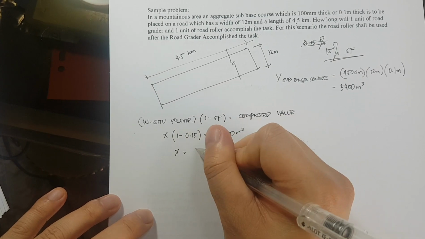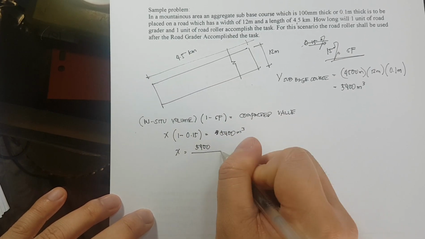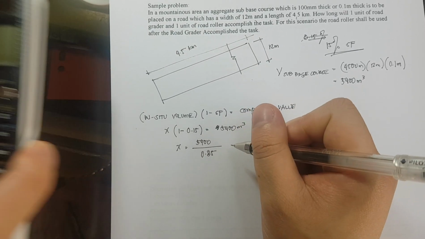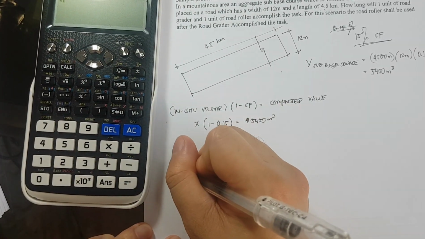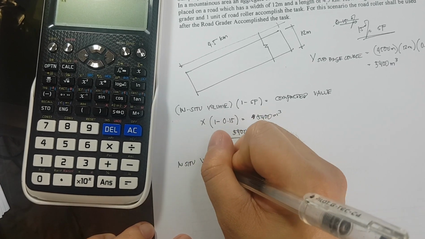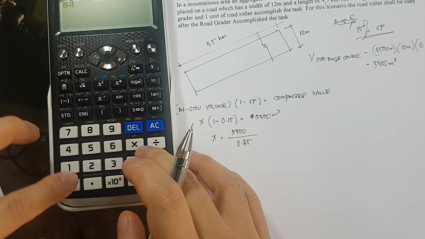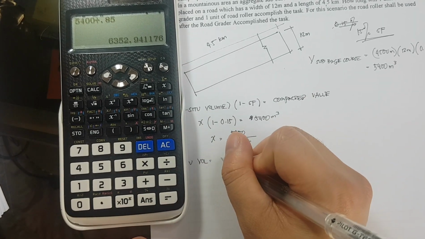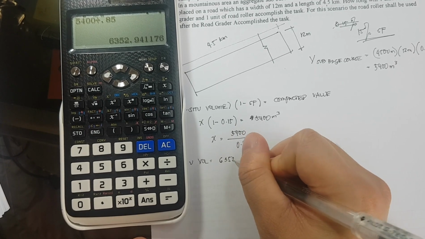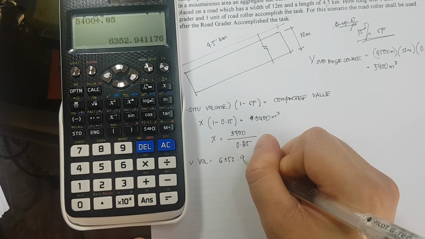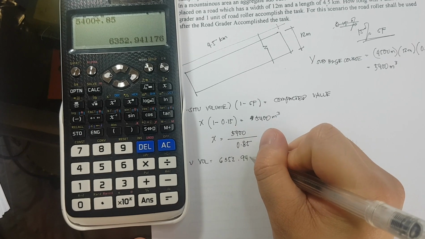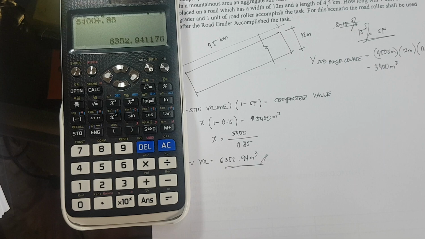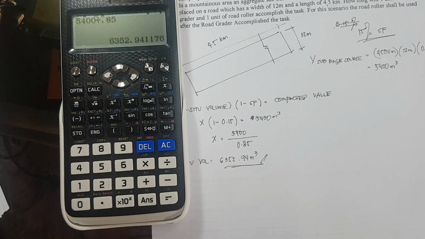Therefore, x is equivalent to 5,400 divided by 0.85, and the in situ volume is equivalent to 6,352.94 cubic meters. So this is the volume that we are going to deal with.